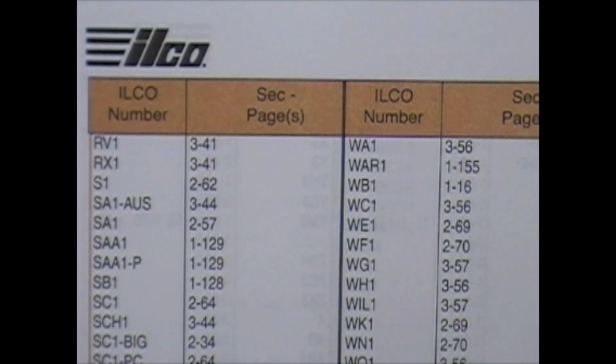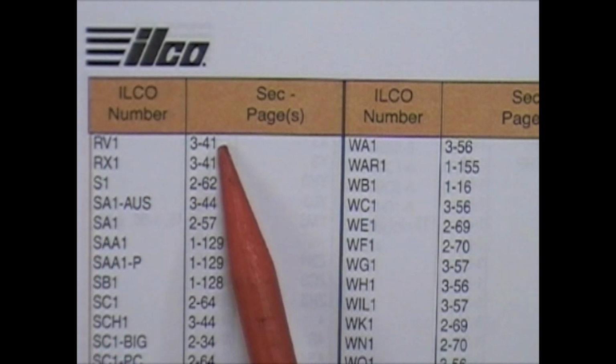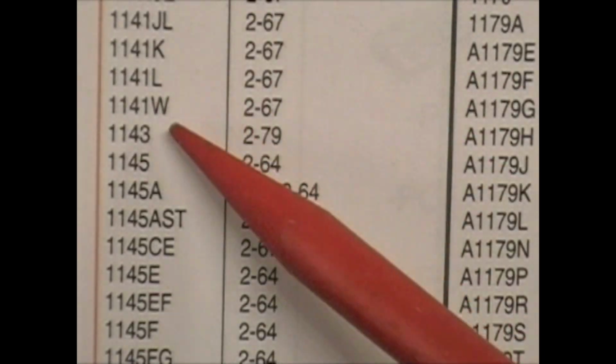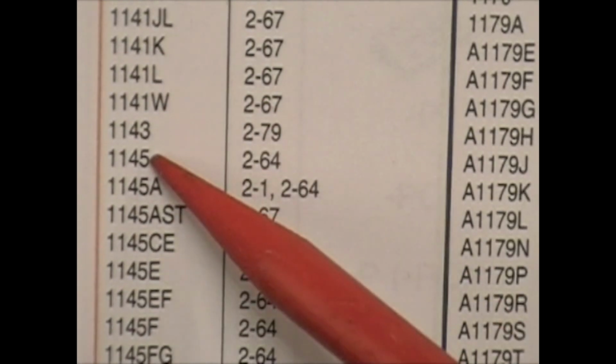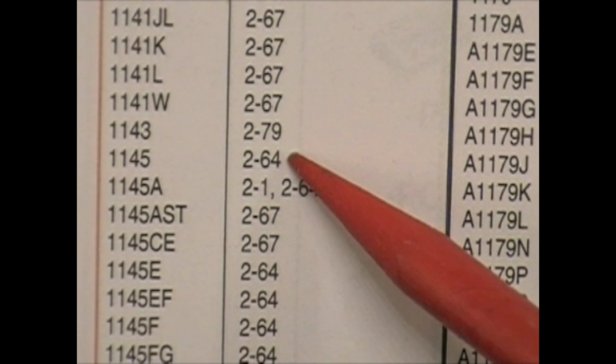If we can identify a key by the ILCO number, there is an index in the front of the directory. We can go right to the page number for that particular key blank number. The ILCO number for the Schlage SC1 is 1145. So if we look that up in the index, we can see that we need to go to Section 2, page 64, to find that key blank.